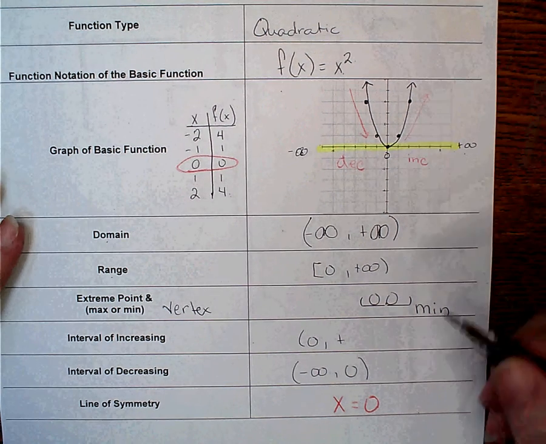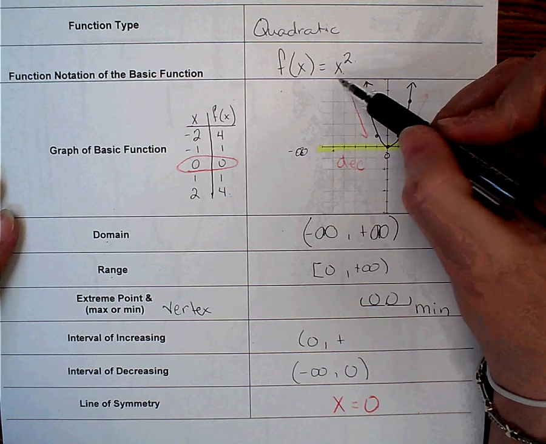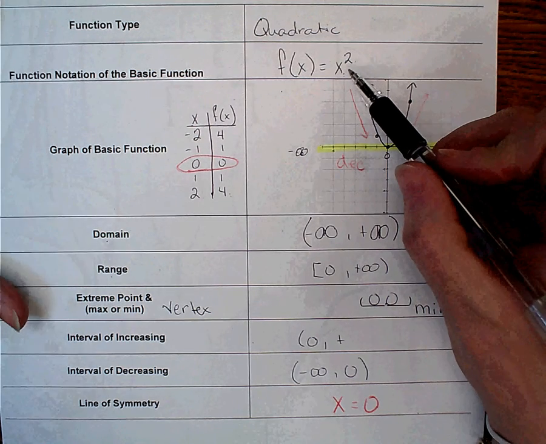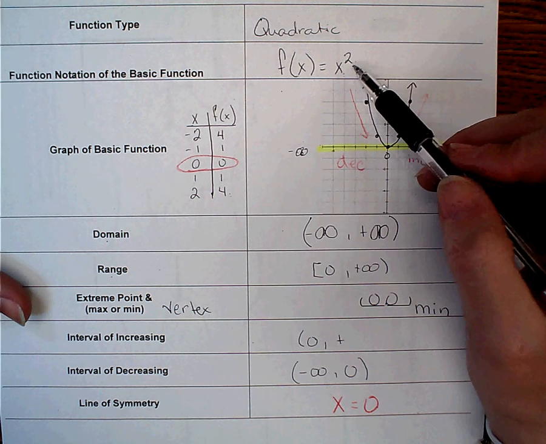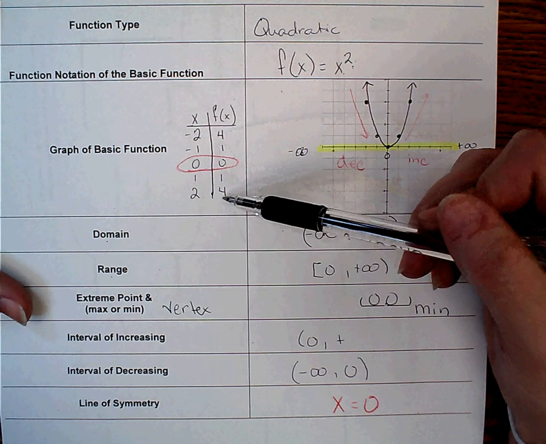Okay, today we're doing quadratic functions. The reason it's called a quadratic function is because you've got f of x equals x squared. X squared is a polynomial that has a degree of 2, and when you name polynomials with degrees of 2, you get a quadratic. Here is my table for my parent function.